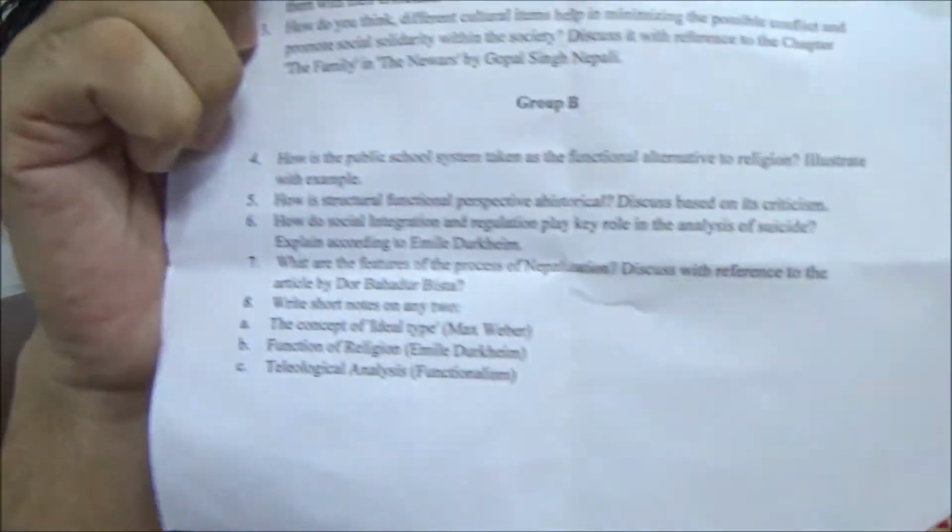And question number 8 is, write short notes on any two. Here is question number 8. Write short notes on any two, and I did B and C. Function of religion by Emile Durkheim. Emile Durkheim studied the primitive type of religion in his book.